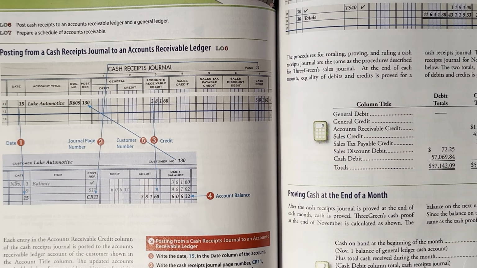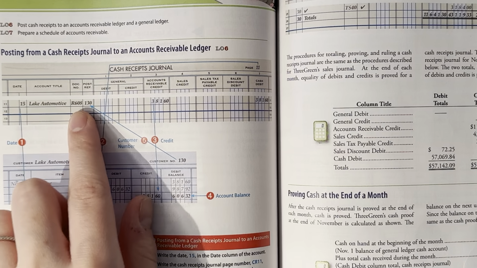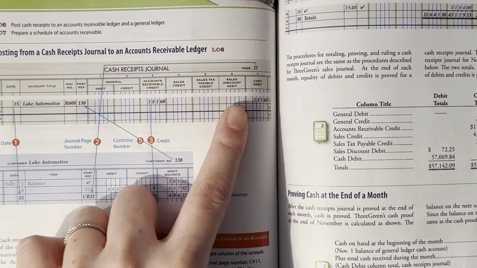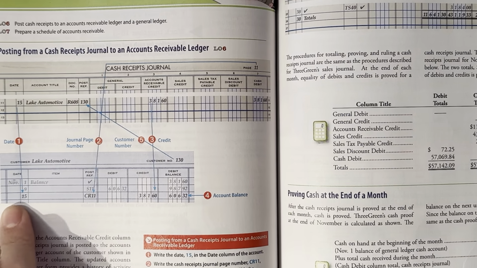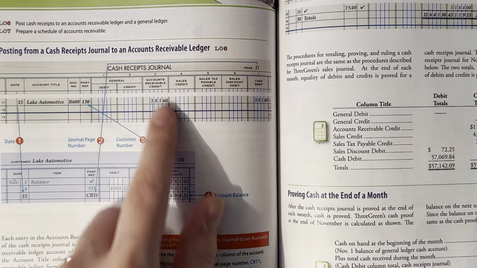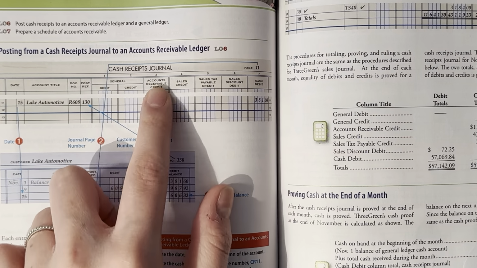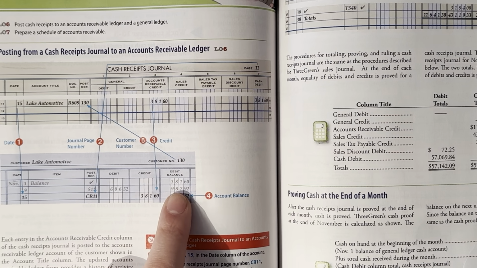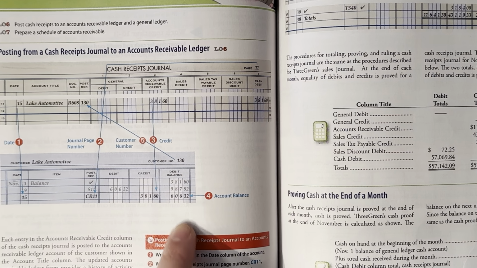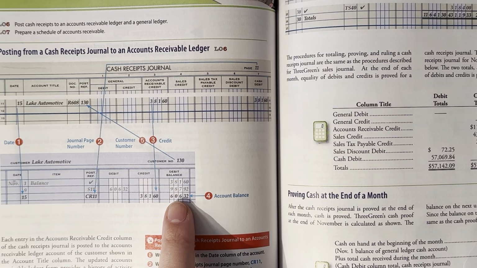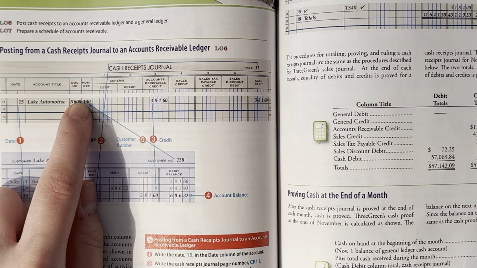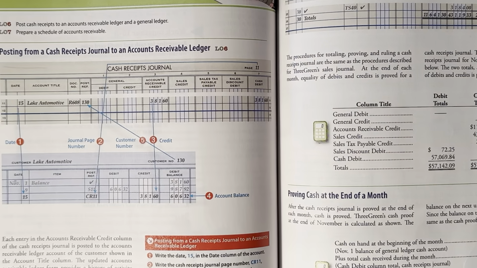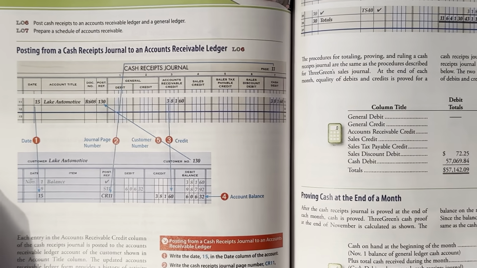Okay, so Lake Automotive, post reference 130, and here's the amount. So we go down, we put the date, we put the post reference, we put the credit because it says credit. And it's a debit balance. So when we have a debit balance and a credit, we subtract. And now we're down to 606.32. Then we come up and put the post ref 130. Okay? So now that's posting from the cash receipts journal to the accounts receivable ledger.